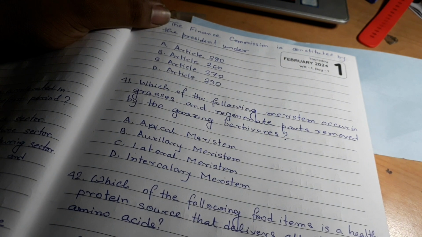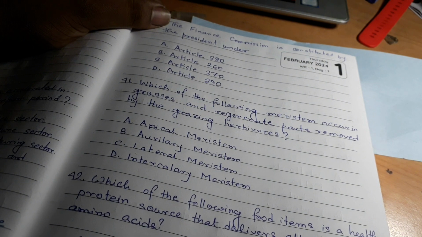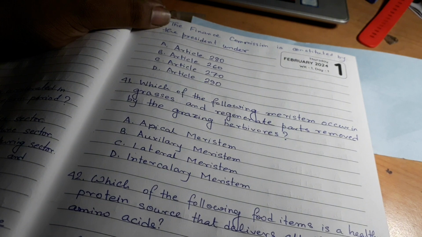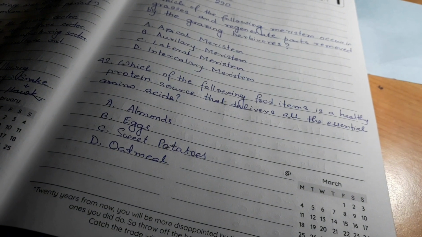During the formation of leaves and elongation of stem, some cells left behind from shoot apical meristem constitute the axillary bud. Such buds are present in the axils of leaves and are capable of forming a branch or a flower. The meristem which occurs between mature tissues is also known as intercalary meristem. They occur in grasses and regenerate parts removed by the grazing herbivores. Okay, next question.